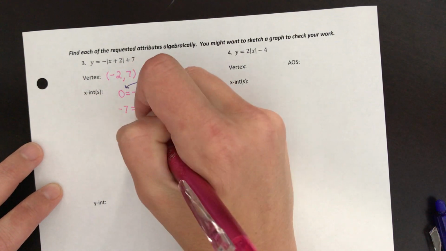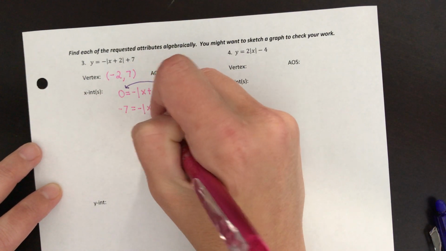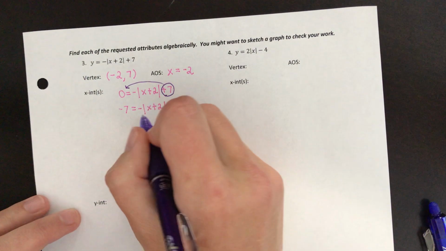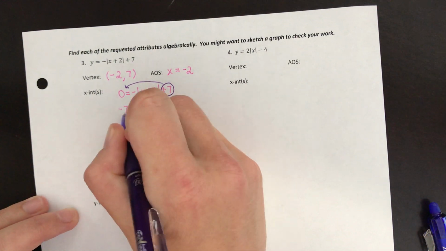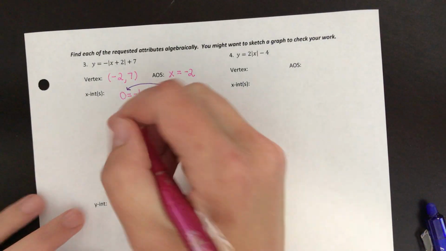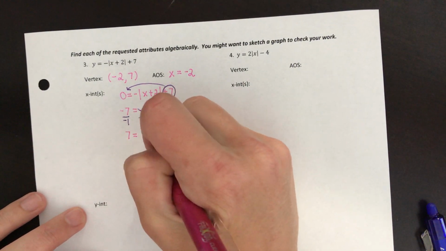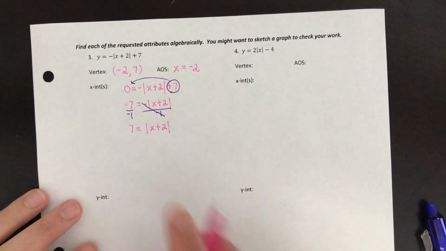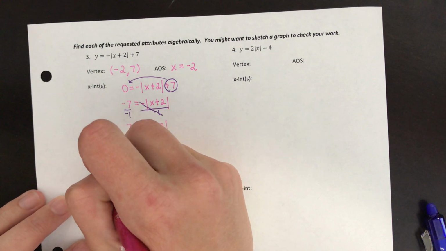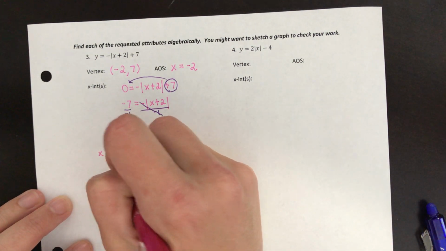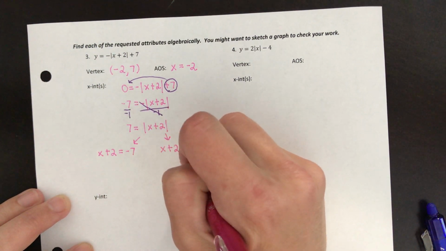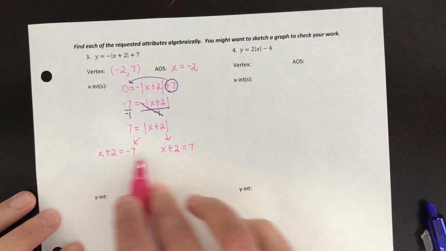So negative 7 equals negative absolute value of x plus 2, and then of course, since I didn't jump the absolute value, I'm going to have to divide by negative 1 to get rid of those out there. So then this is going to become positive 7 equals absolute value of x plus 2. And then of course, to free the x plus 2 of the bars, remember this is where you split it up into those two equations. So x plus 2 equals negative 7, or x plus 2 equals positive 7. So we freed the x plus 2 of the bars and made two equations.